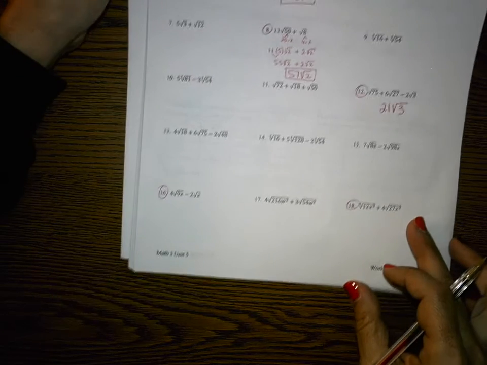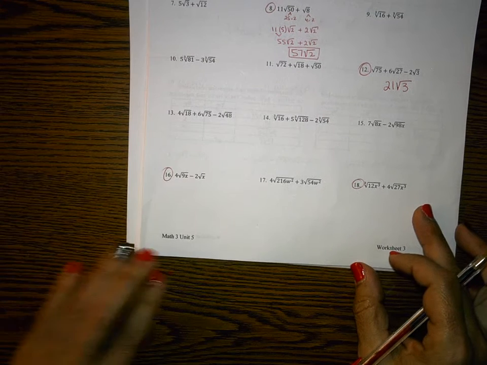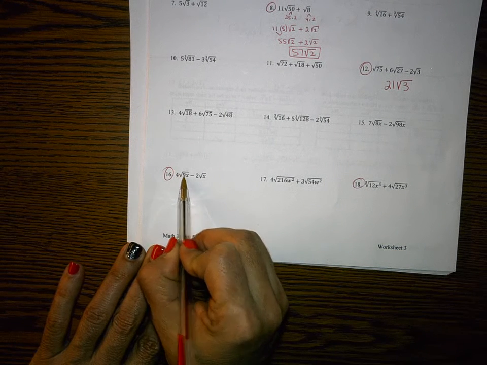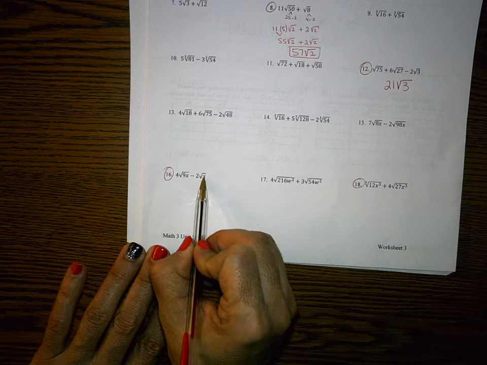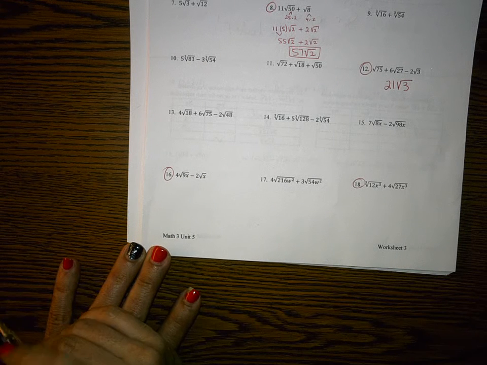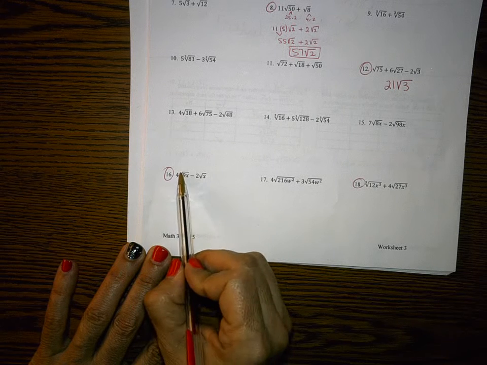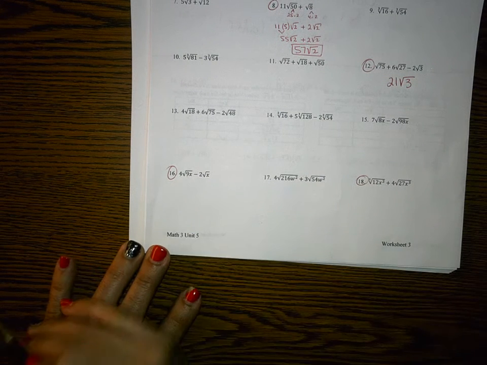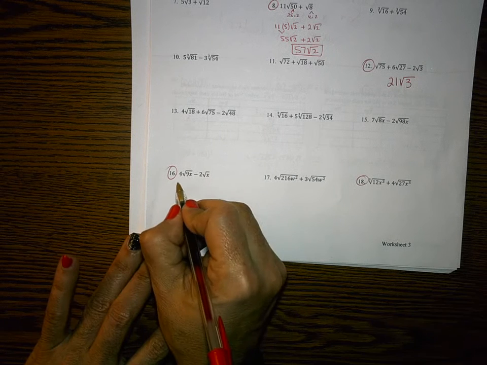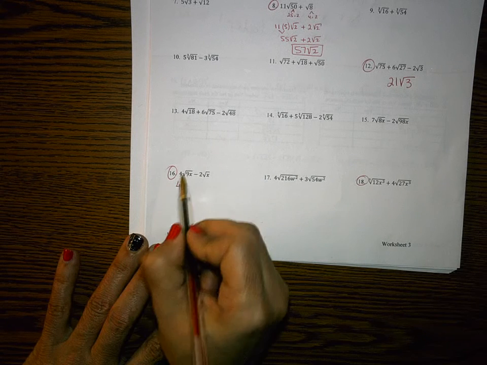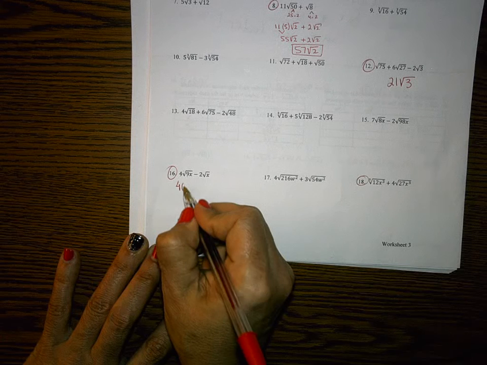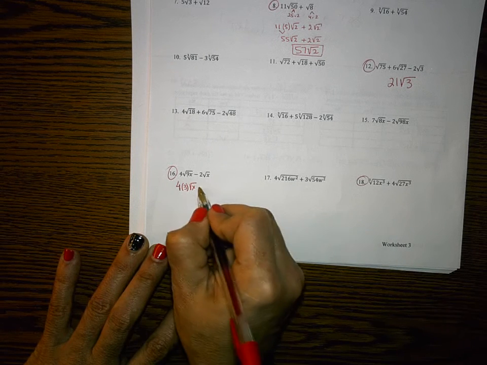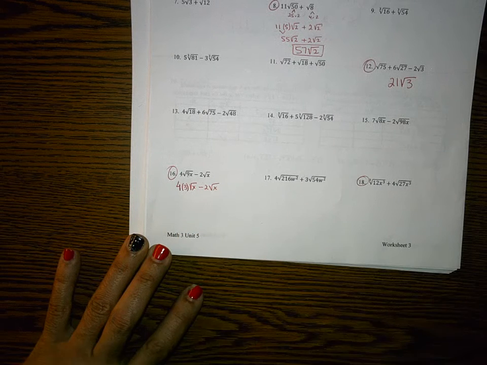Let's take a look at number 16. Number 16, we have 4 times the square root of 9x minus 2 square root of x. They're not the same radicand. They're the same index, but they're not the same radicand. But we can see that this 9 over here, we definitely can take the square root of it. So the 4 stays outside. Let's take the square root of 9, which is 3, but we have to keep the square root of x, minus 2 square root of x.